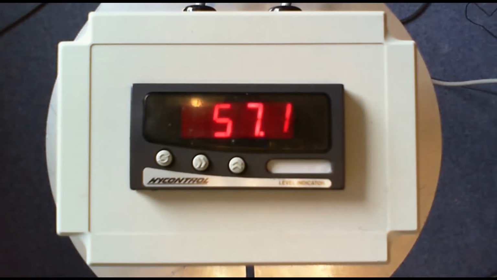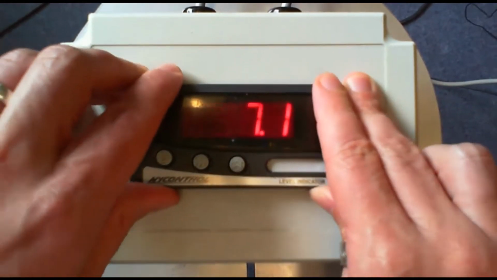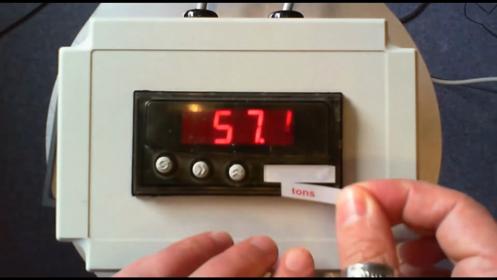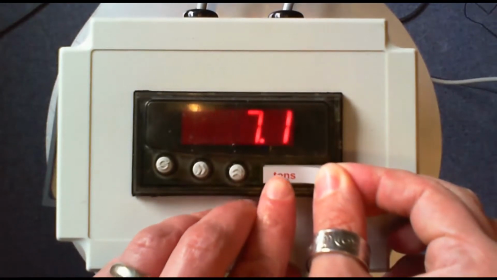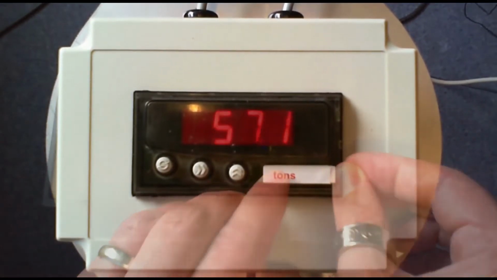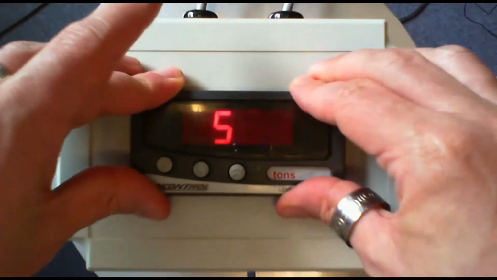All we need now is to label up the display for the correct units. So we have our display and we can simply label this for measurement in tons. And there we have it.